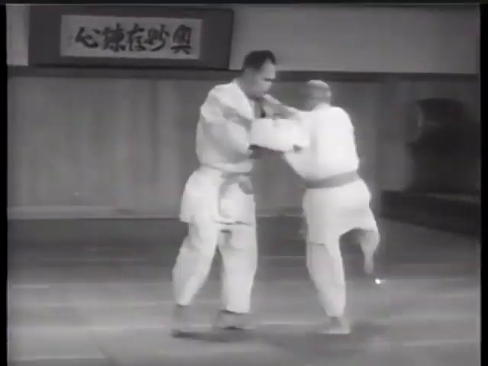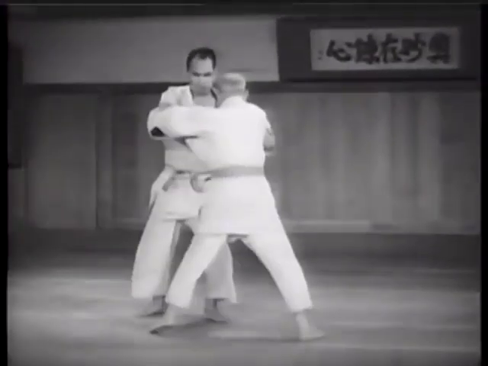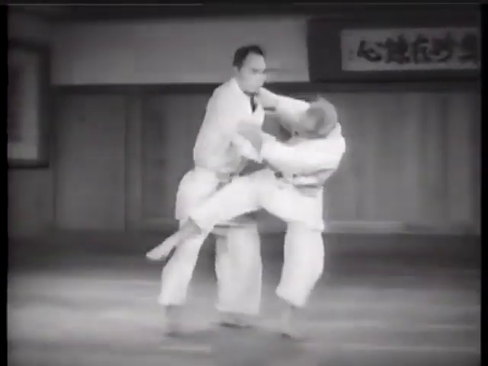O guruma was one of the favorite techniques of the 10th Dan, Kyuzo Mifune. He's captured the moment his opponent tries to step forward on his right foot.